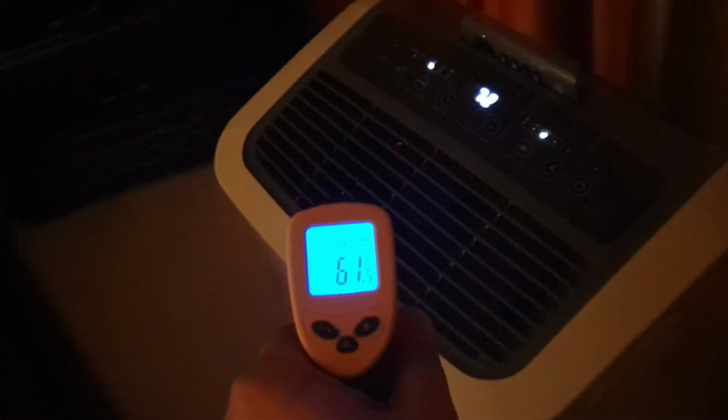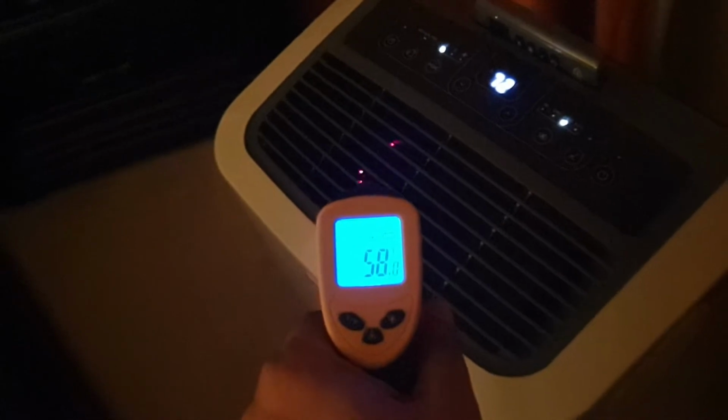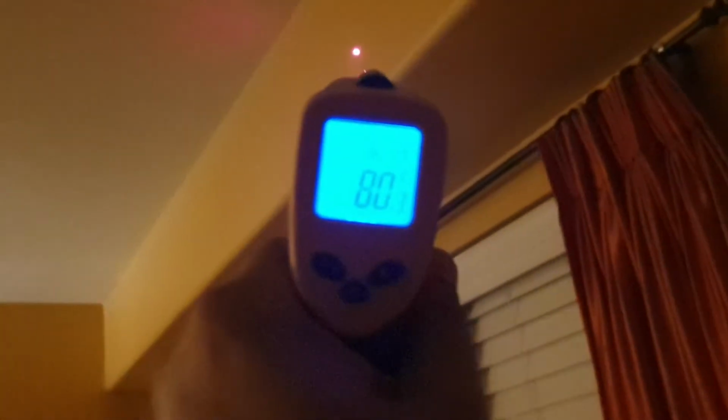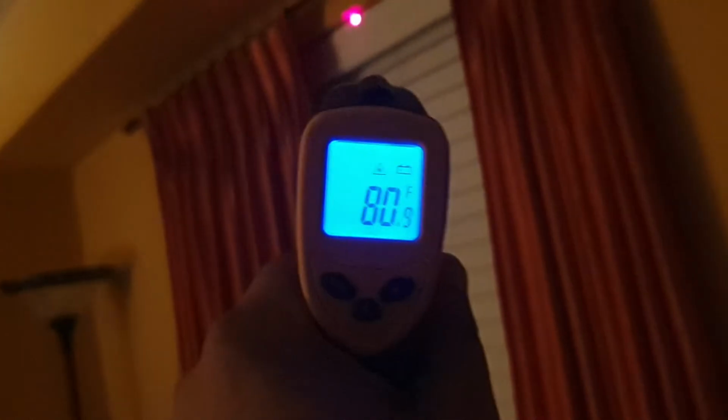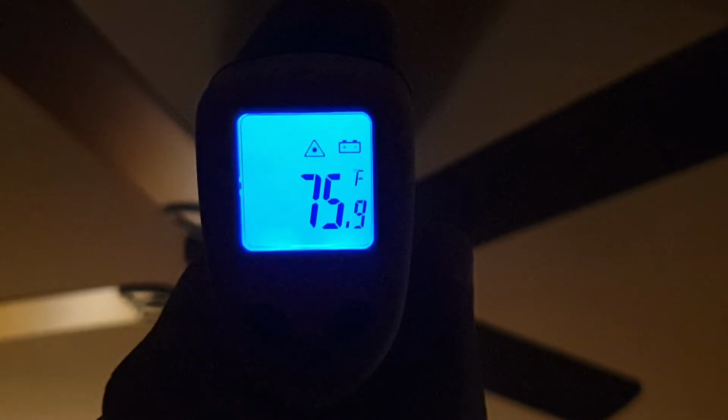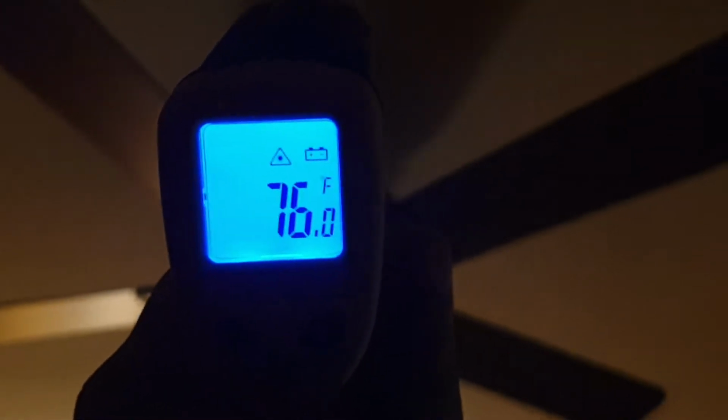Obviously at the unit itself it's very low temperature, like 58, 57, and then just above it it's about 78, 79, 80 near the window, and at the point of reference just near the center of the room it's about 75, which is not bad at all. It's doing pretty well in terms of the cooling. 76 or so, so that's good.